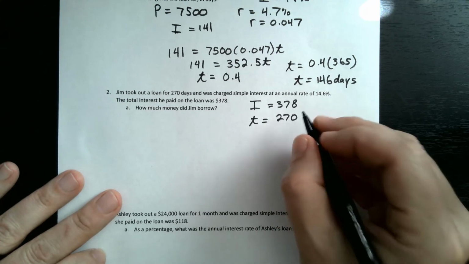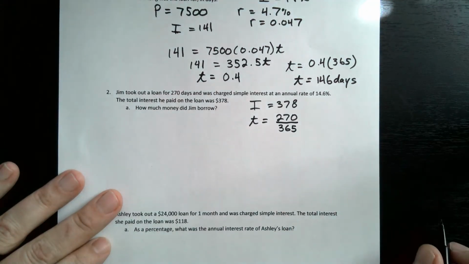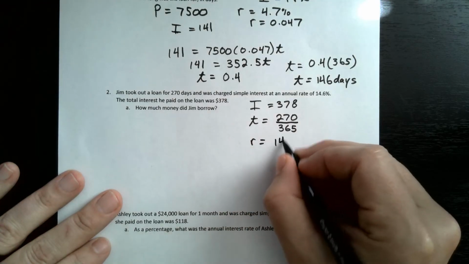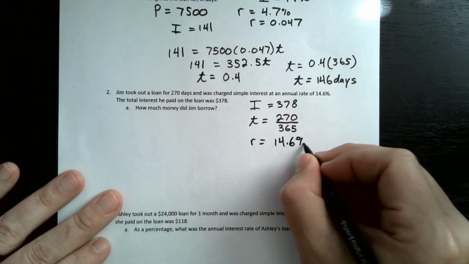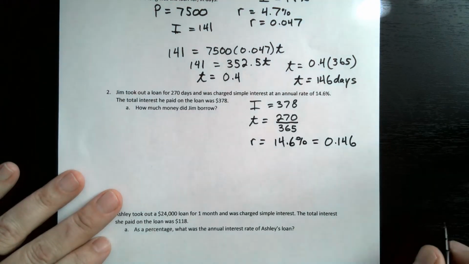So that's 270 days out of 365 days, and that's how we'll write that time. And then our rate is 14.6%, which is 0.146.